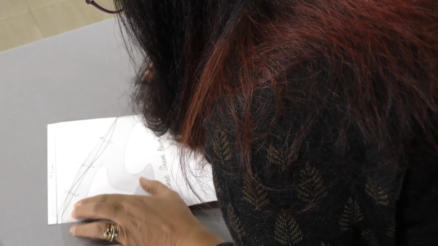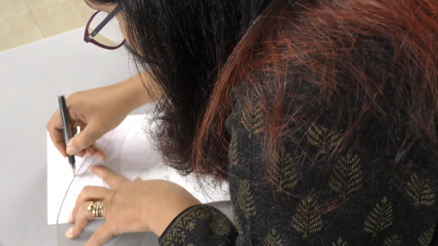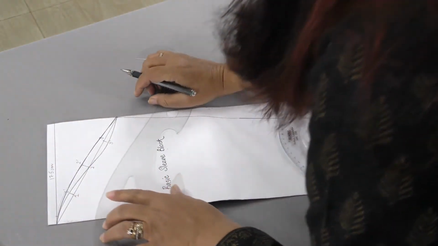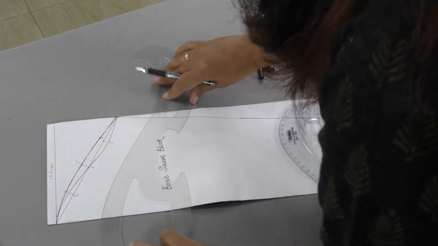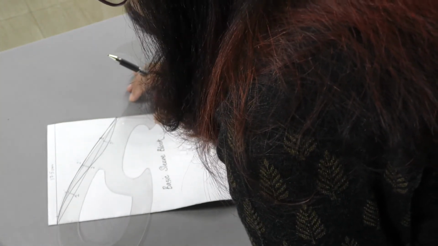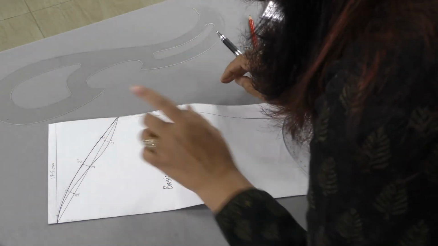So you will have to see how it has to be placed so that you are able to make the curve in one go. Okay. So I have used a bigger curve and it has connected all the points of the back armhole in one go, and therefore I have used this one to make the back curve.